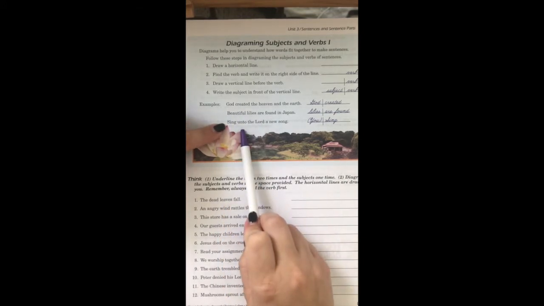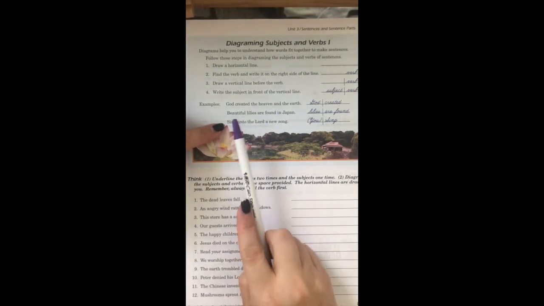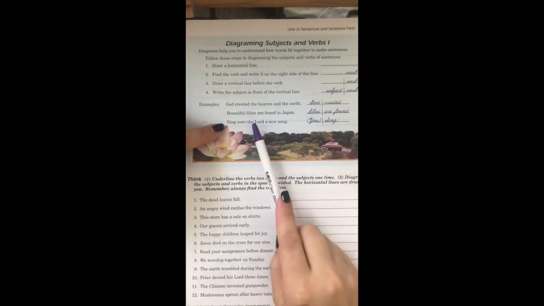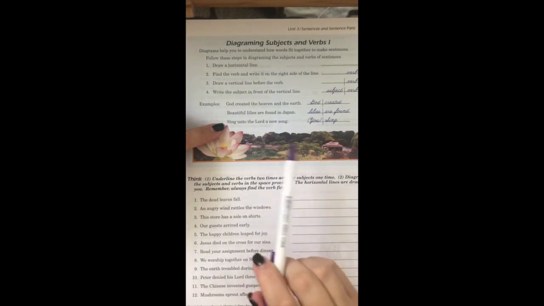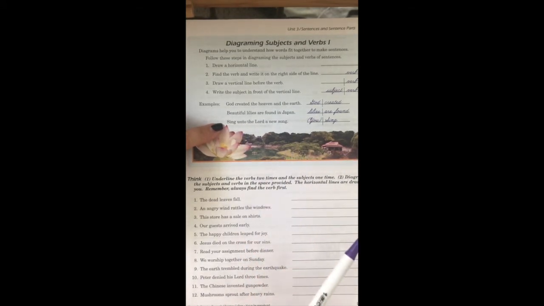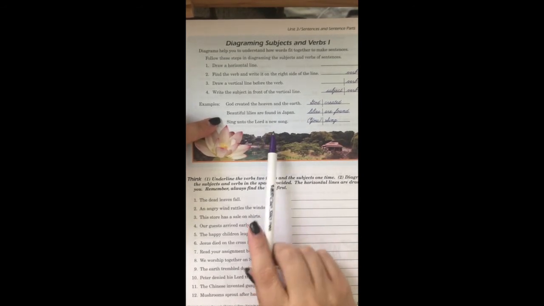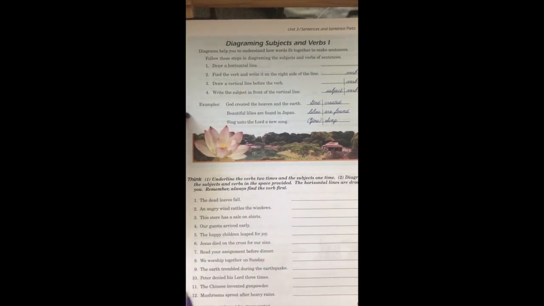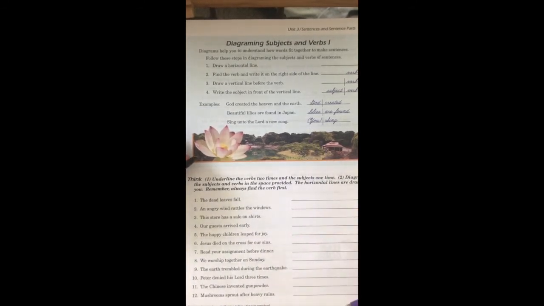And the last one says, sing unto the Lord a new song. The verb, the action word, is sing. So sing goes to the right, Lord to the left. Well, in this case, it's actually you to the left because it is a request or command. So I had to correct myself there. It is telling you. That's a good thing to keep in mind because, as you can see, I automatically chose the subject I thought. But I had to remember that this is a command, which makes this sentence imperative. So that means it's telling you, the reader. Good thing to keep in mind for me too.